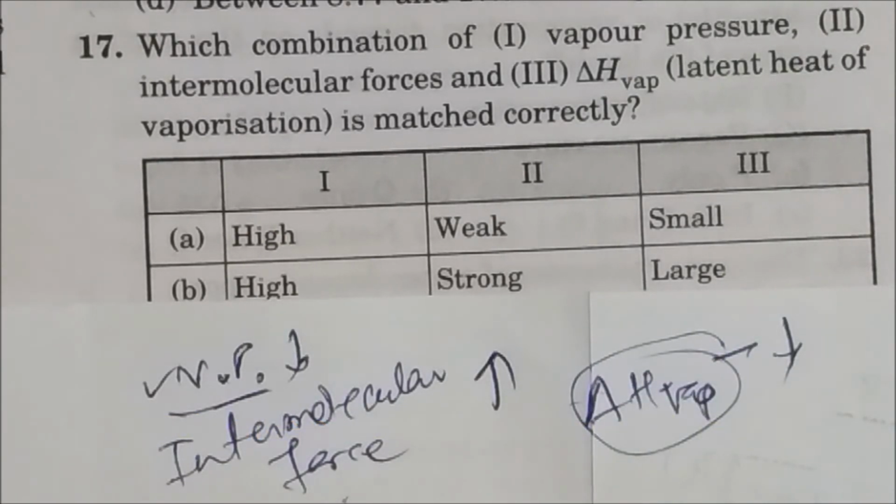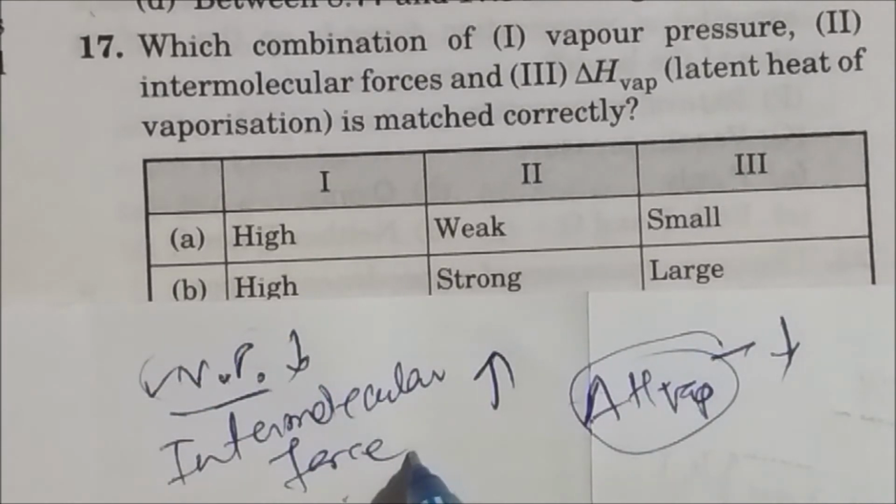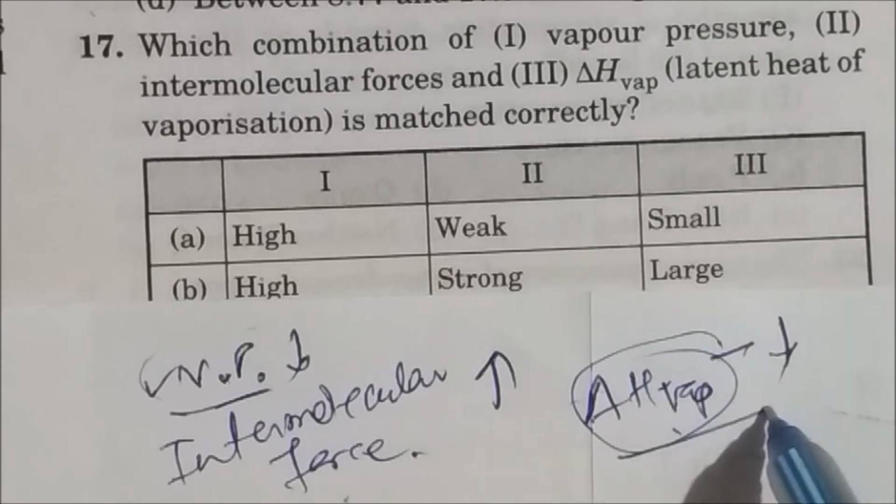So if vapor pressure is very low, the intermolecular force of the solvent is very high, and heat of vaporization will be very low.